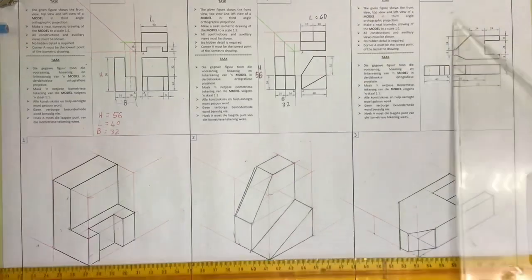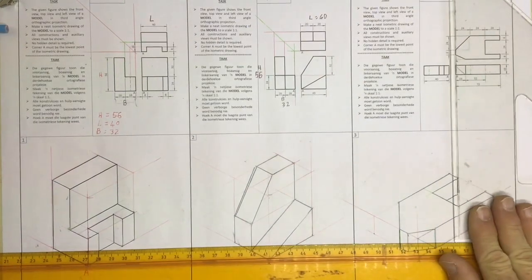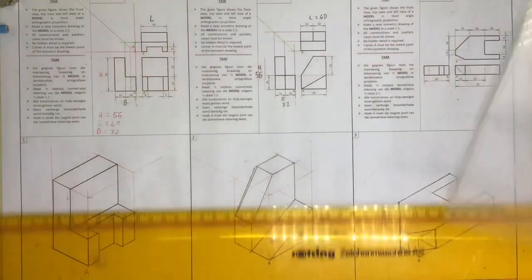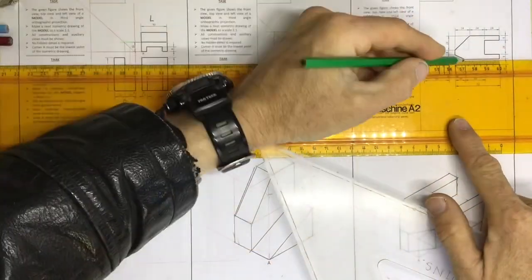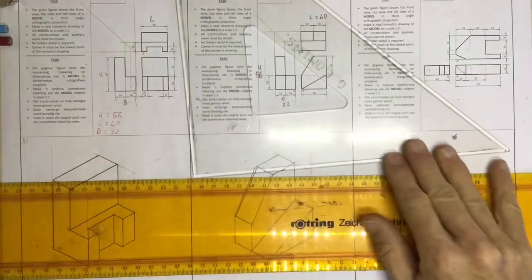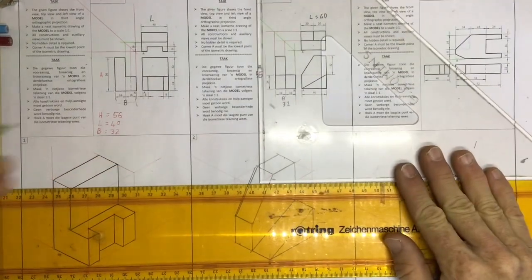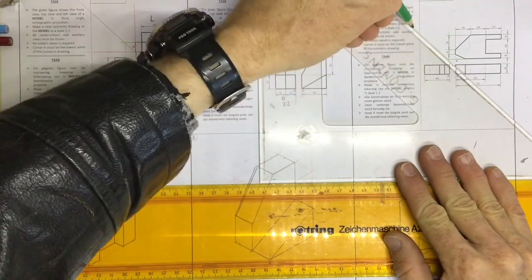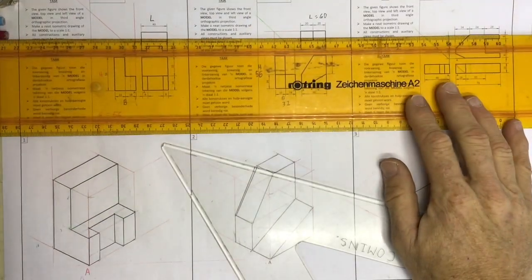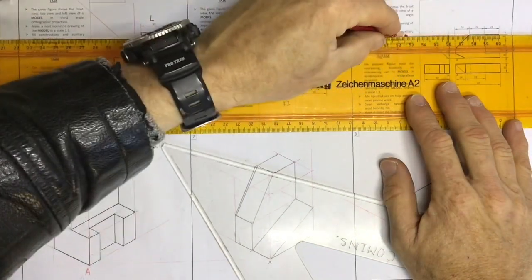Let's look at this drawing over here. I'm going to draw a line coming up from here. I'm going to draw a line going across from the top view, so from the left view and the top view, and draw a 45-degree line going out from that intersection over there. That means that I can draw lines coming across from there.